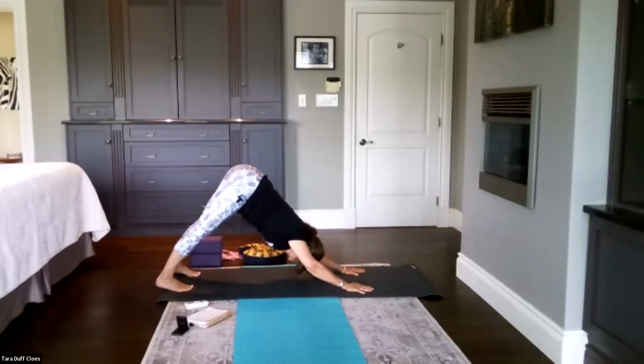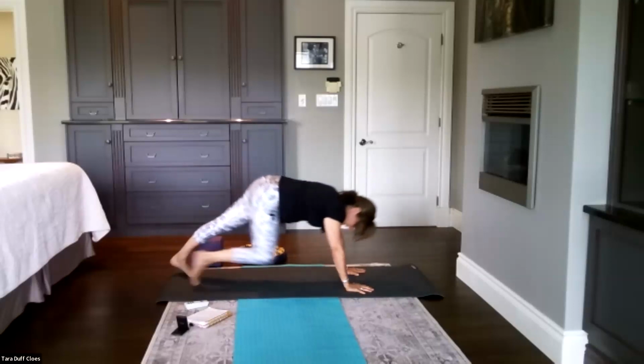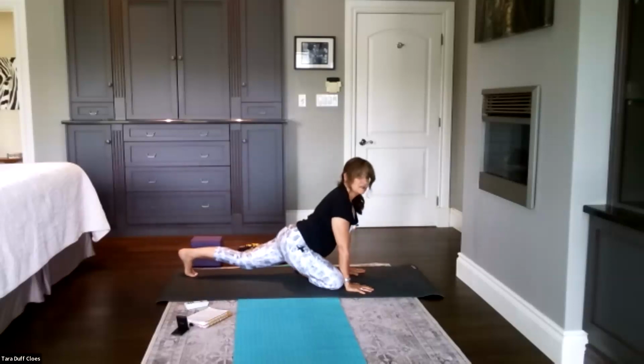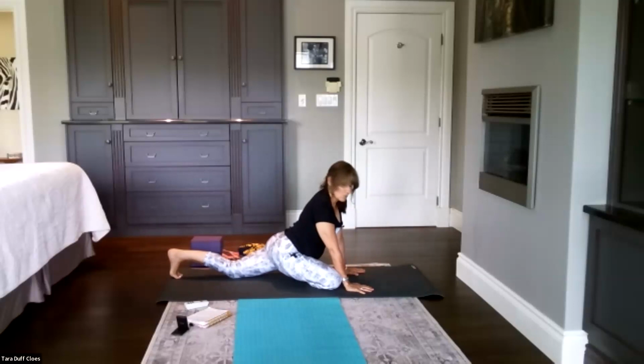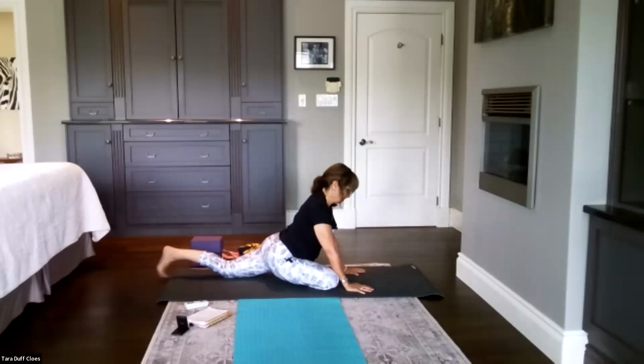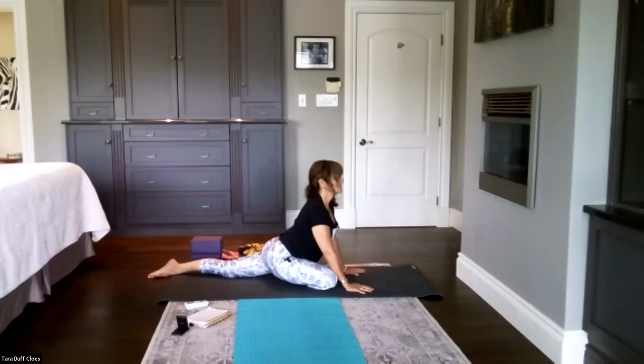And now we're going to come into pigeon on the right hand side. So bring your right knee to your right inner wrist. Walk your left leg a little further back. Making sure the left hip is pointing down, parallel to the right. Inhale, look up.